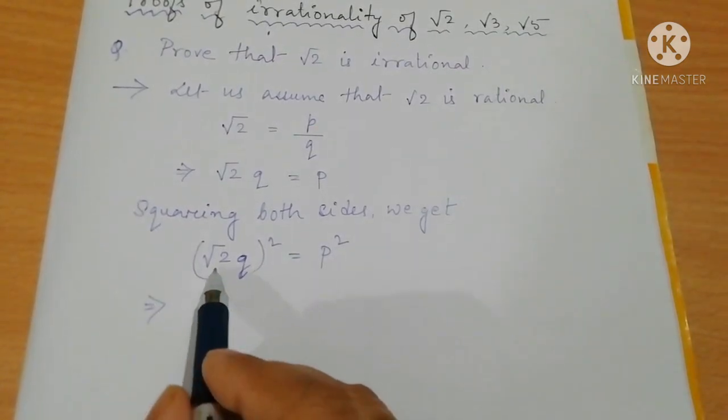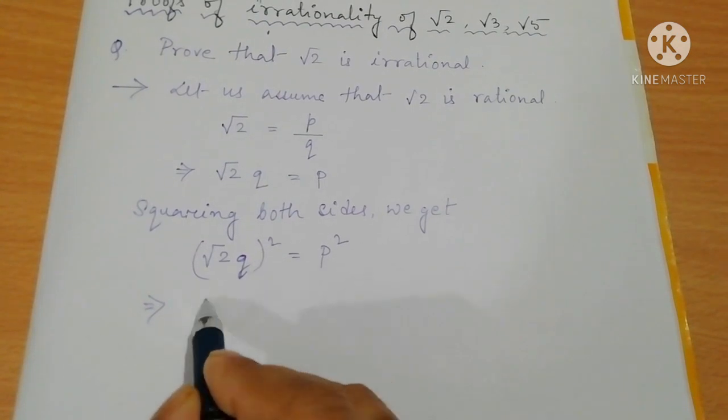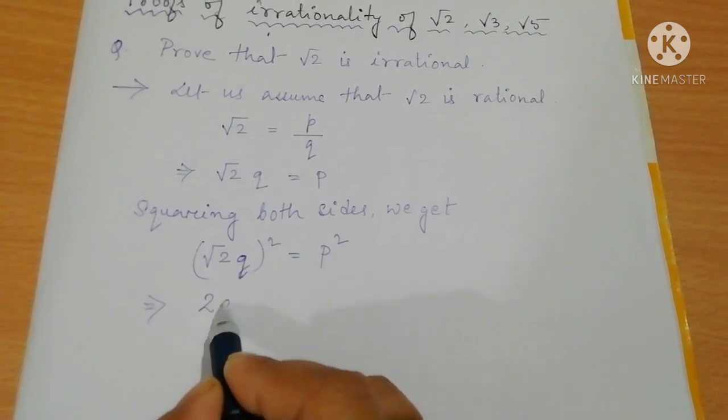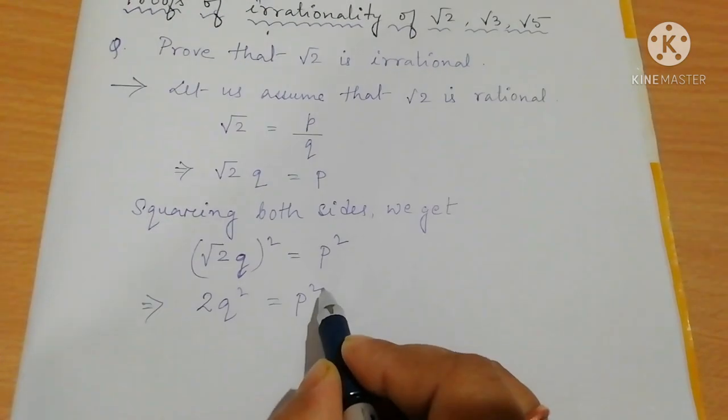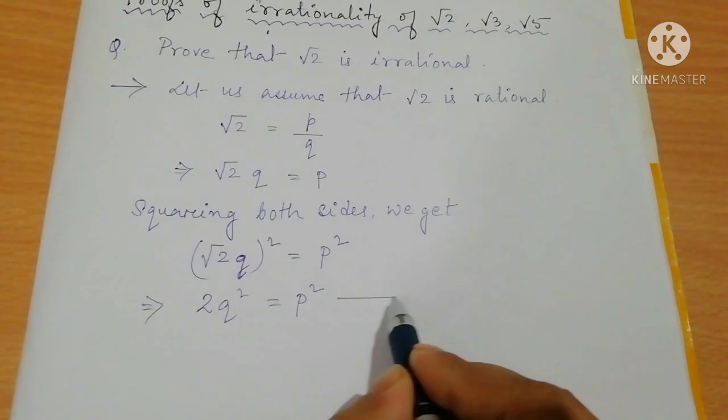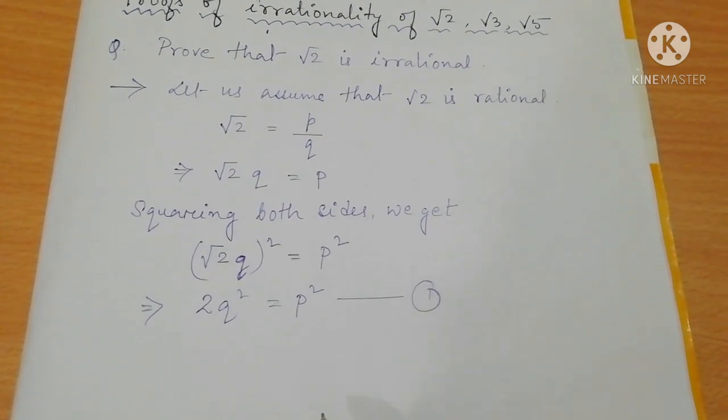And as we know, root 2 square will give 2q square, which is equal to p square. We'll consider this equation as 1.